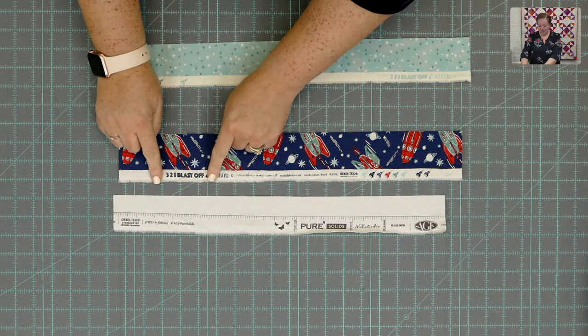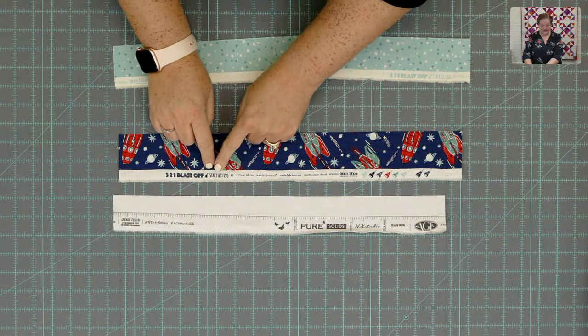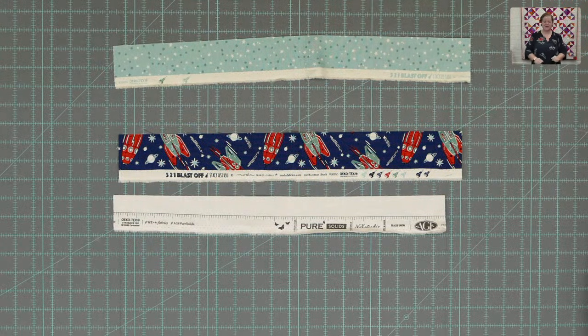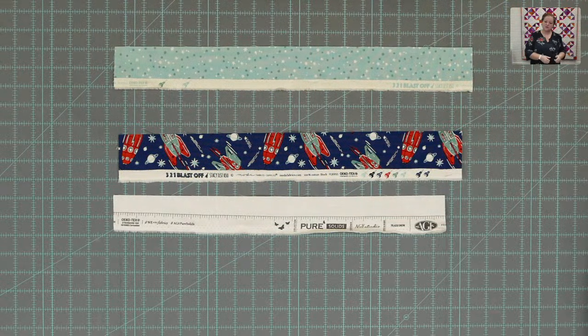This is cut from a fabric line called 321 Blast Off. You are also very often going to see the designer's name. So this is Stacy E. Shoe. Does a lot of really adorable, I would say it leans a little towards the children's fabric, but in a very modern and cool way. So if you are not familiar with Stacy E. Shoe as a designer, I recommend that you get familiar.